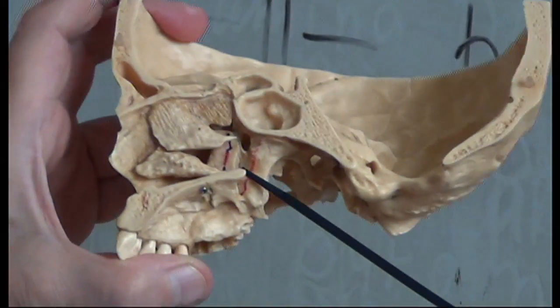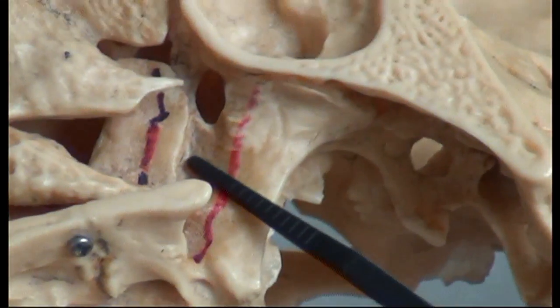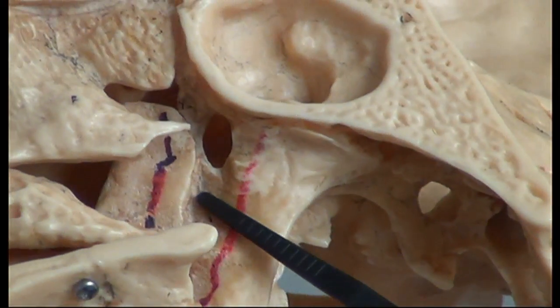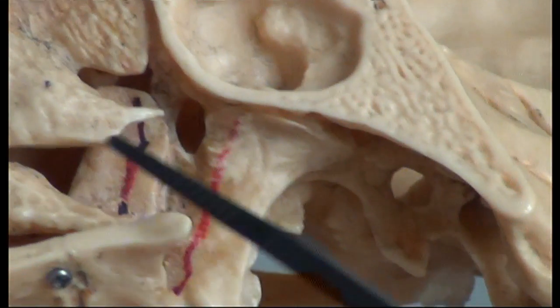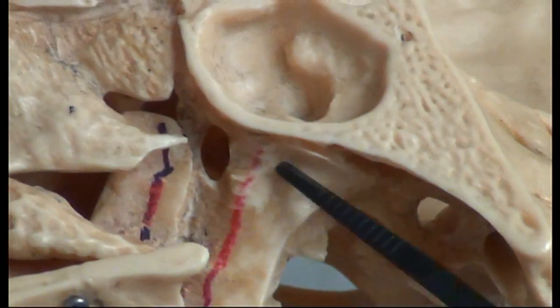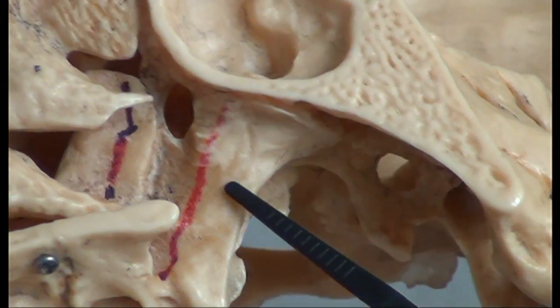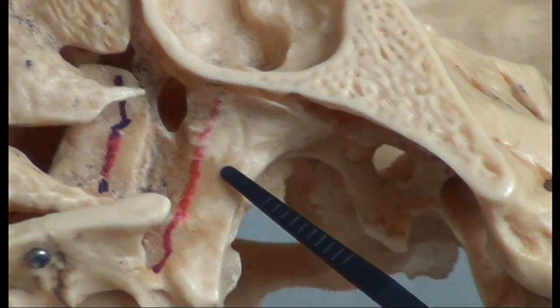And we can see that there are bones before it and after it, anteriorly to it and posteriorly to it. And posteriorly, it's lamina medialis processus pterygoidei ossis sphenoidalis.